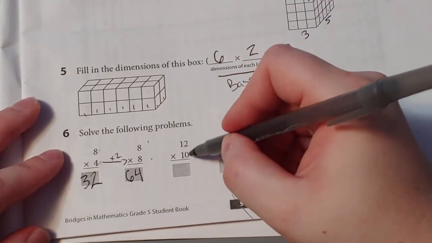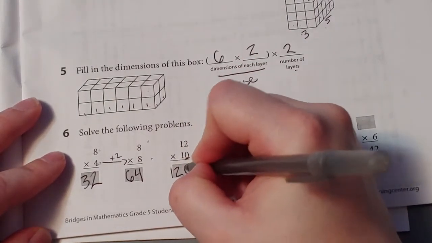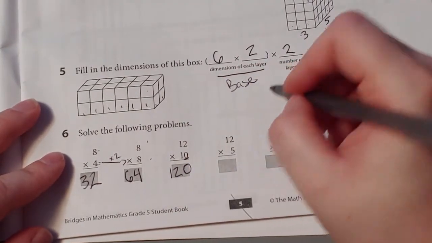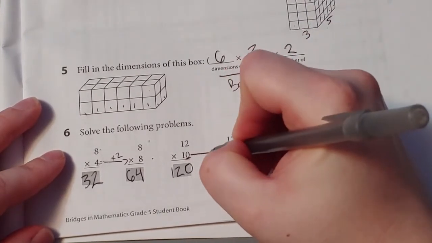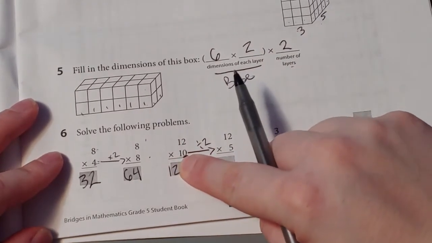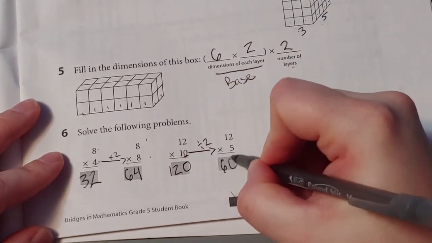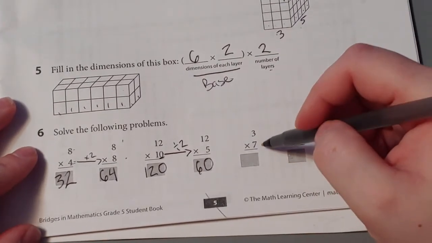All right, 12 times 10. Oh, anything times 10, I'm going to put a 0 to the back. Put a 0, not add. Put a 0 to the back. 12 times 5. Well, guess what? This is a half. What's half of 12? 6. Put the 0 back.